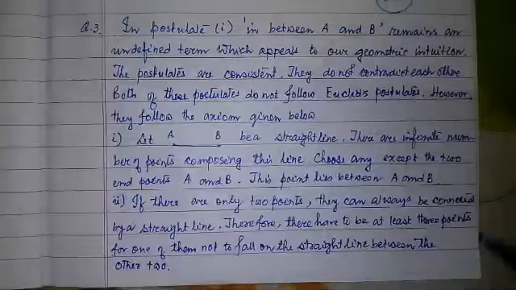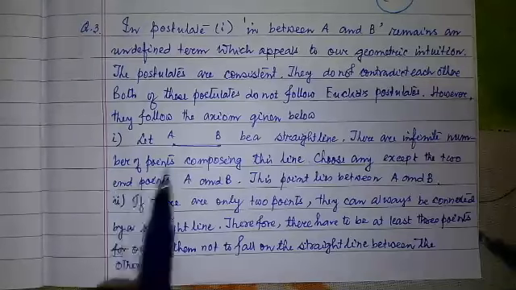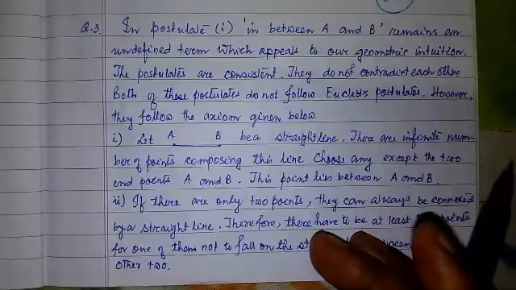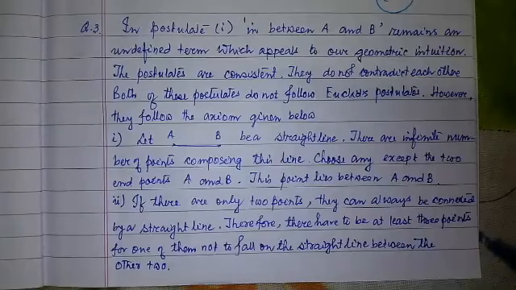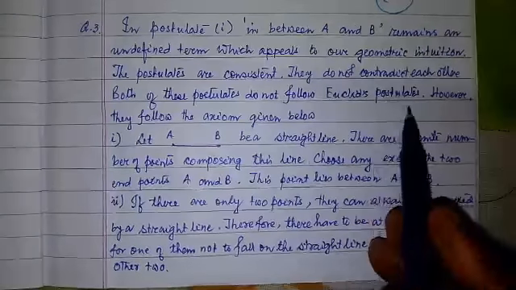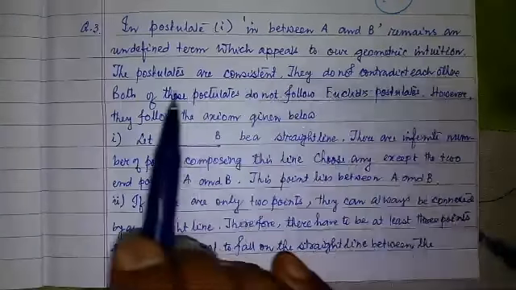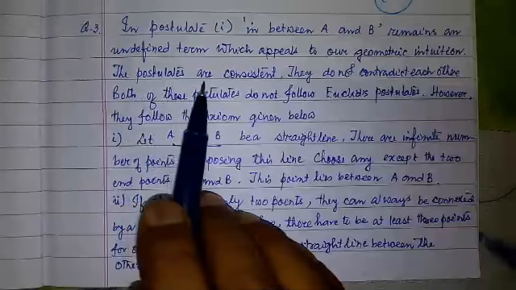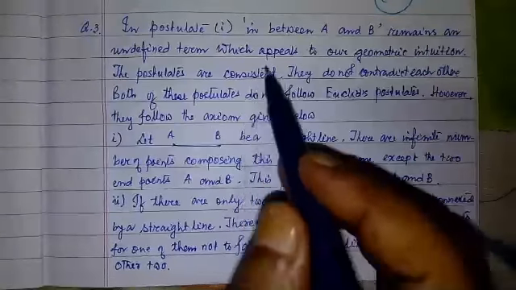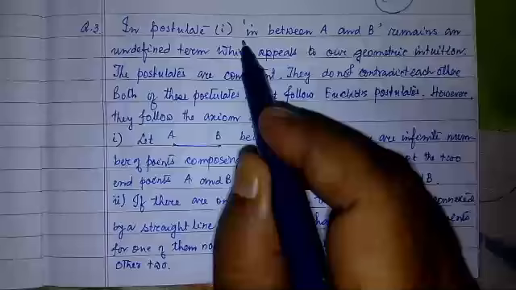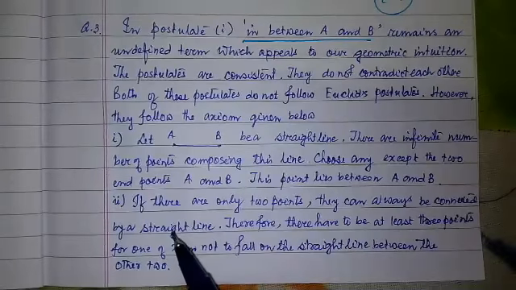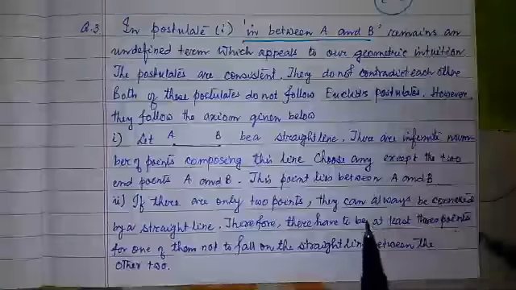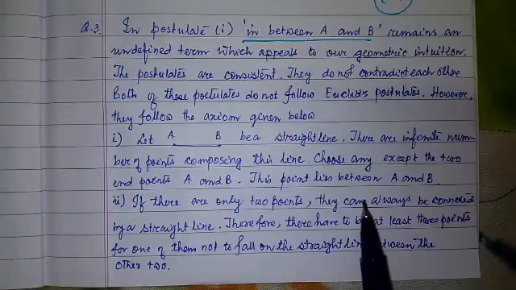The explanation. In postulate 1, in between A and B, in between 2 points A and B, remains an undefined term which appeals to our geometric intuition.